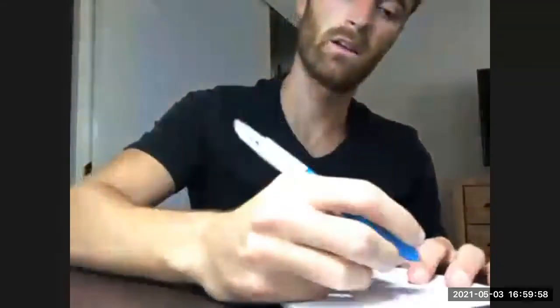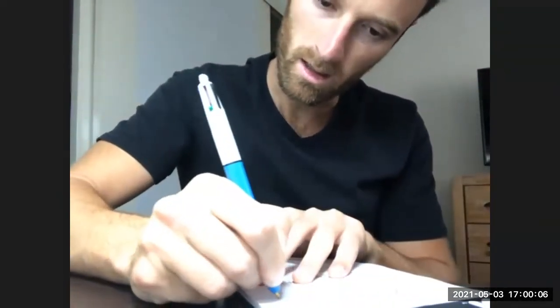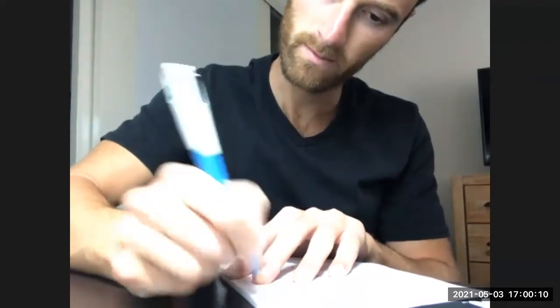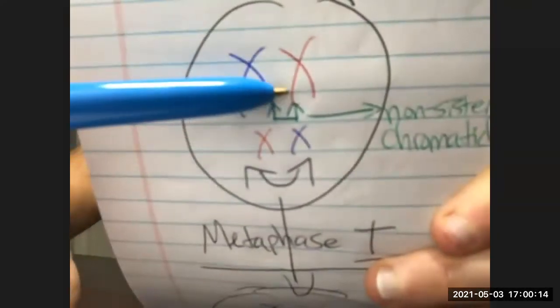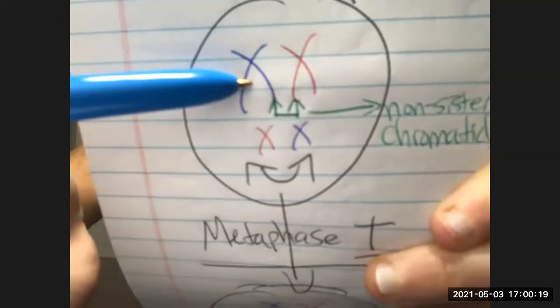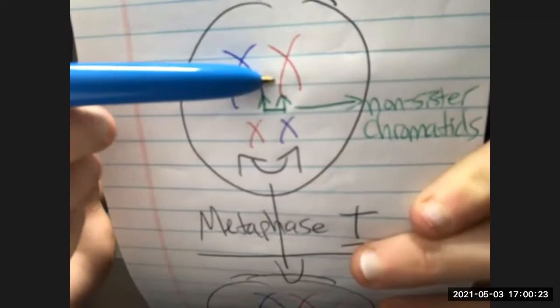Can you repeat what I said about non-sister chromatids? Yes. Let me use a green here. Okay, you see how I pointed up here to these two chromatids on these separate chromosomes? They're non-sister chromatids, right?